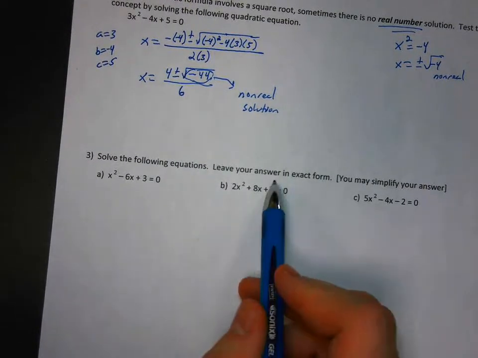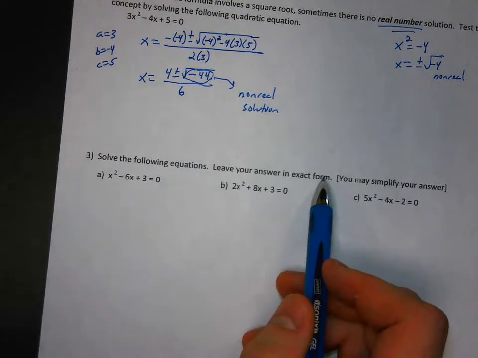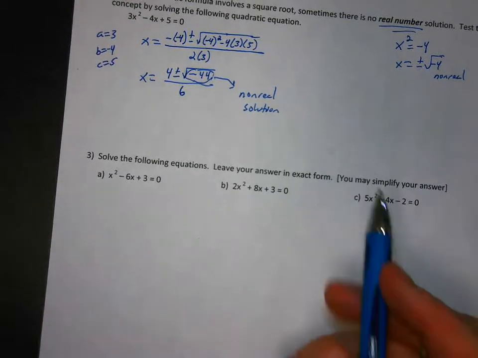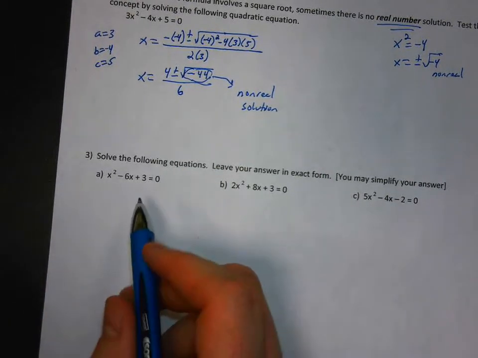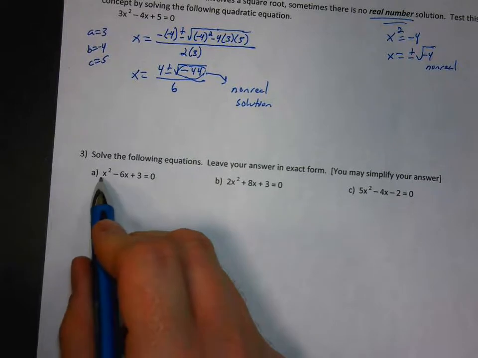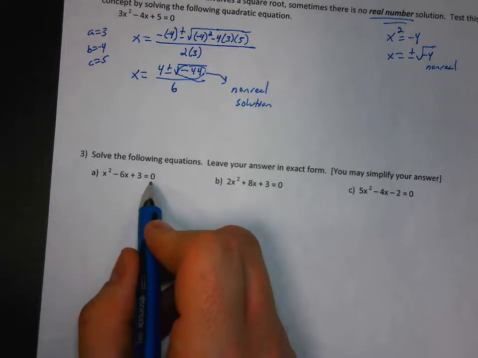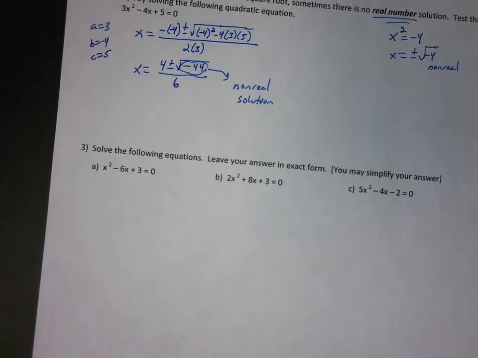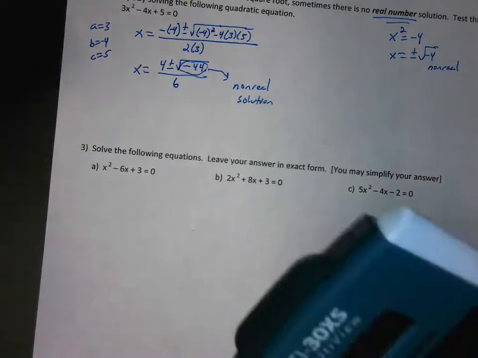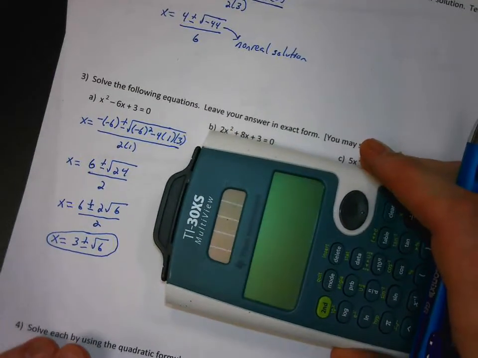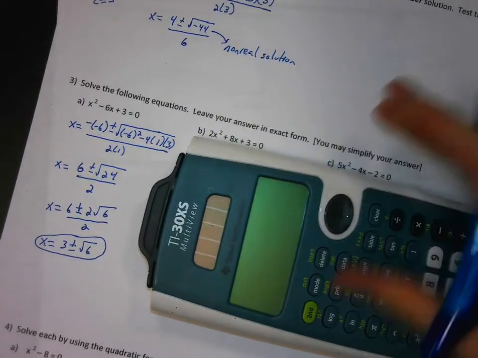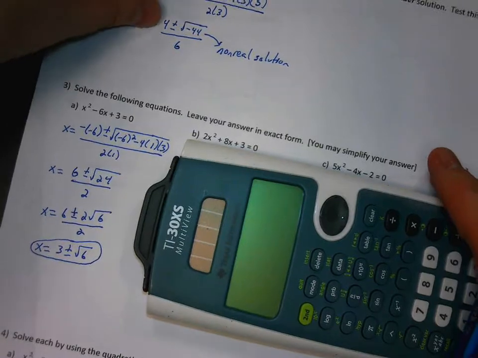Okay, we're going to leave our answers this time in exact form, which means we're not going to round anything. Okay, so here, in part A, we have 1x squared minus 6x plus 3 equals 0. So when you go through and substitute the numbers into the formula, okay, again, for the sake of time, I'm just going to put the answer up. And again, you can pause the video if you need to.